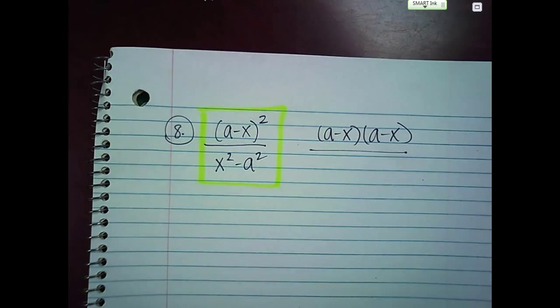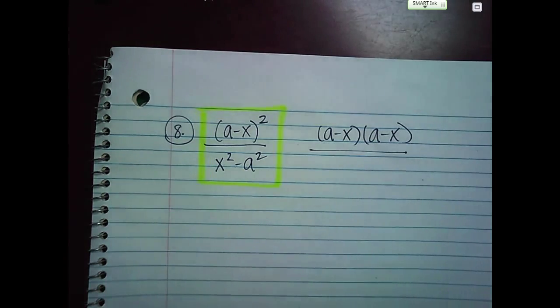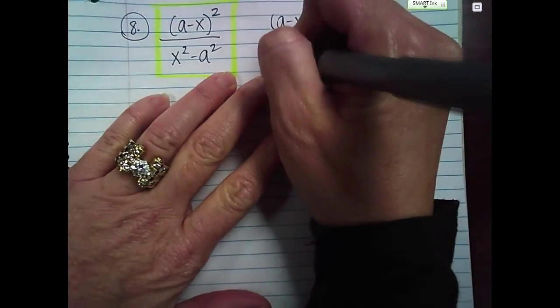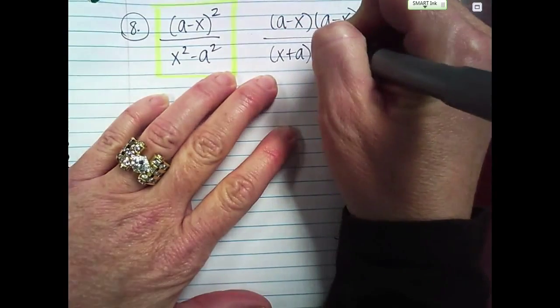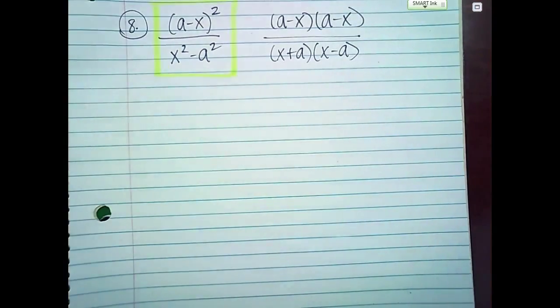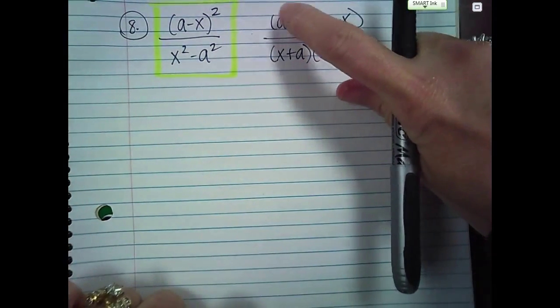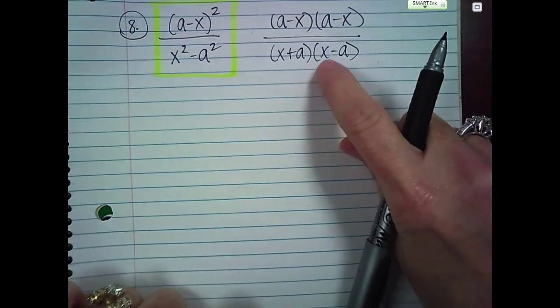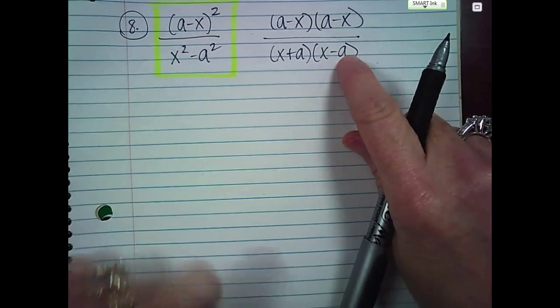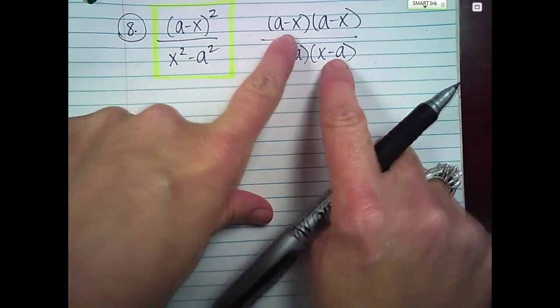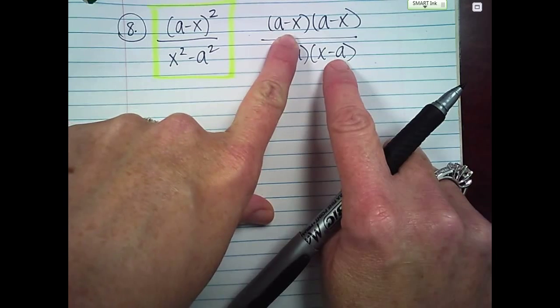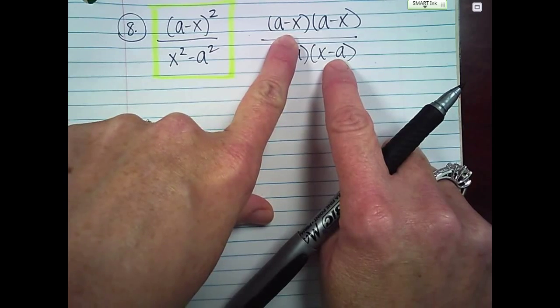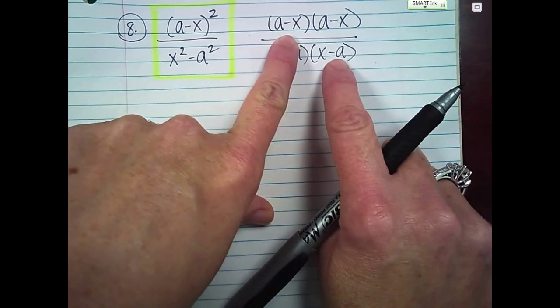Do you get x plus a, x minus a? Okay. And then the same problem that we've been having: negative x, positive a, positive x, negative a. These two right here are exactly opposite of each other, aren't they? So in order for them to cancel, what do I have to do? I have to take out a negative, right?